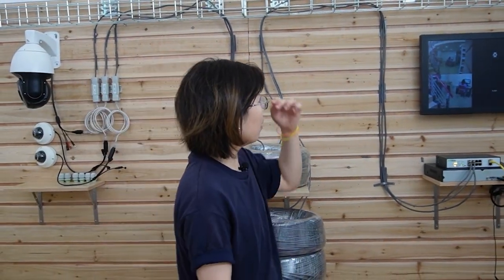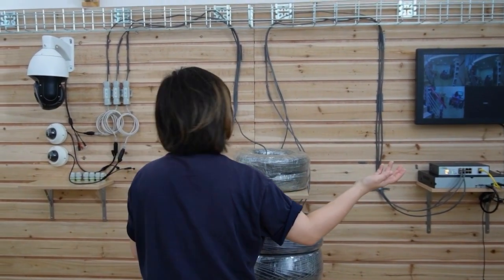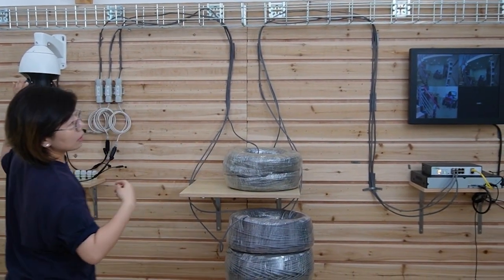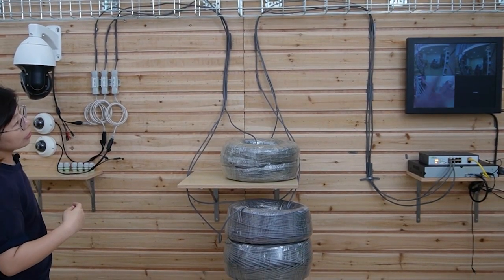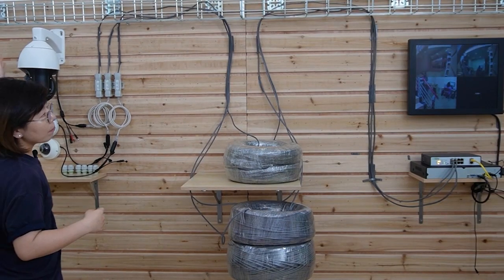Two already came up, so let's wait for a little while. All right, all images are coming up, and this is live video. You can see my hand moving around in here. So all 3 cameras are working now. The whole setup is pretty simple, right?